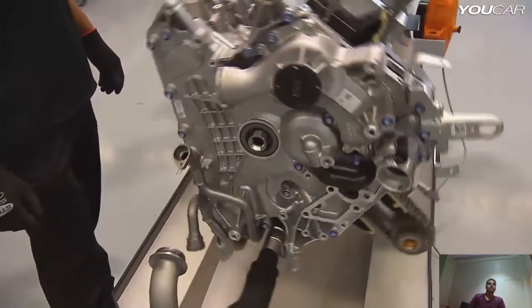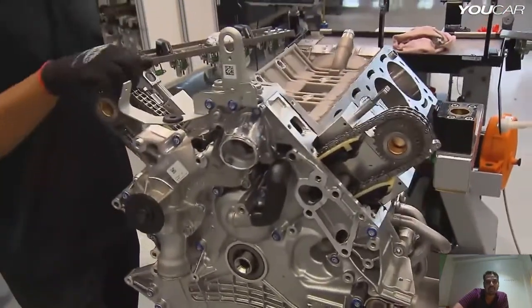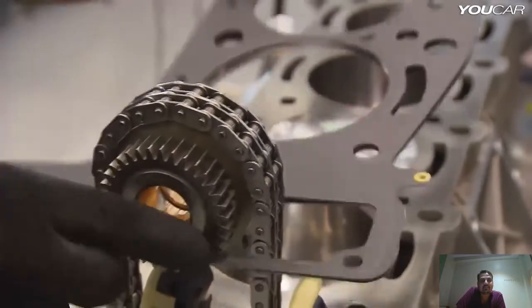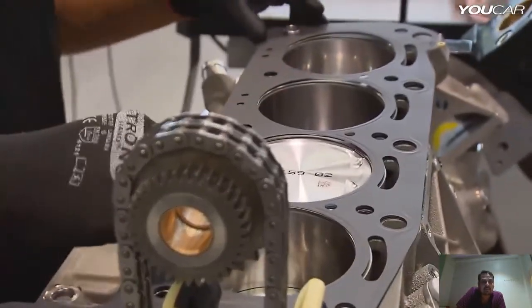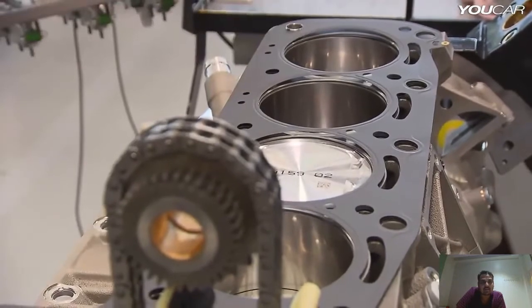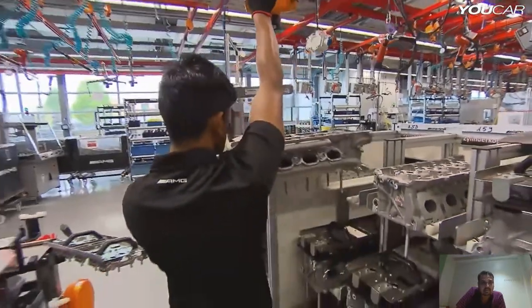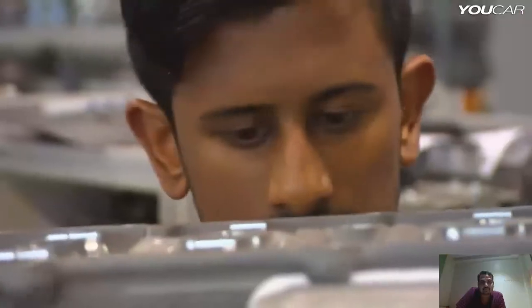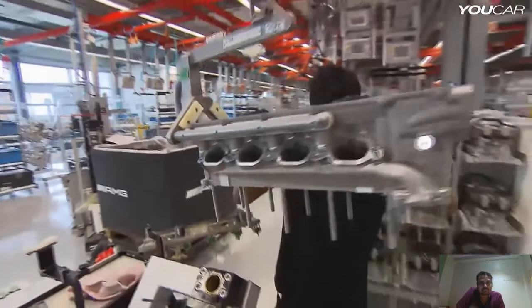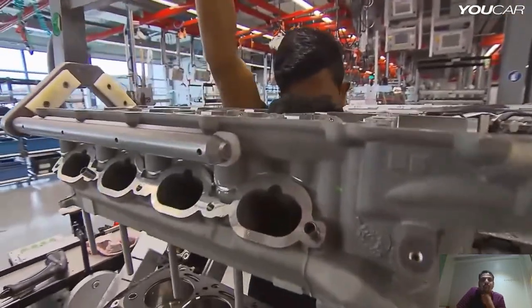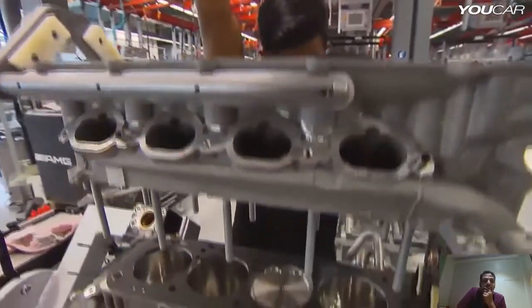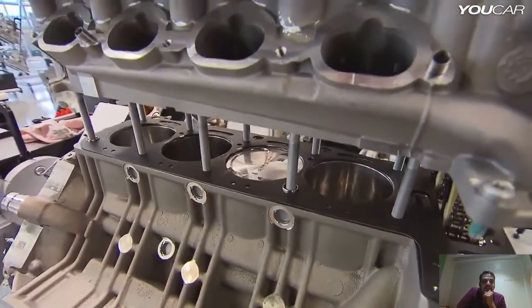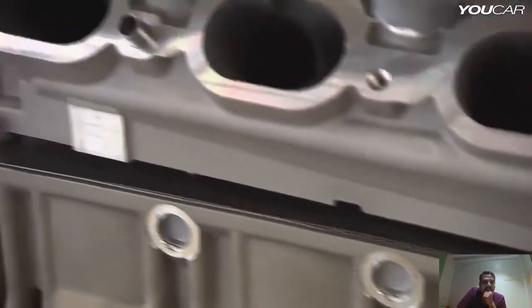See how beautiful the engine is after the assembly. Now this is the main gasket which is fitted on the cylinder head. The head above the cylinder.